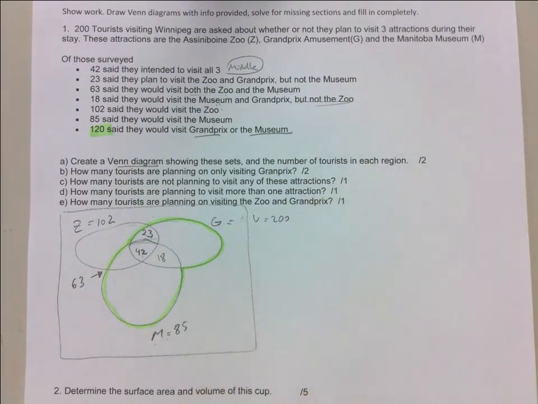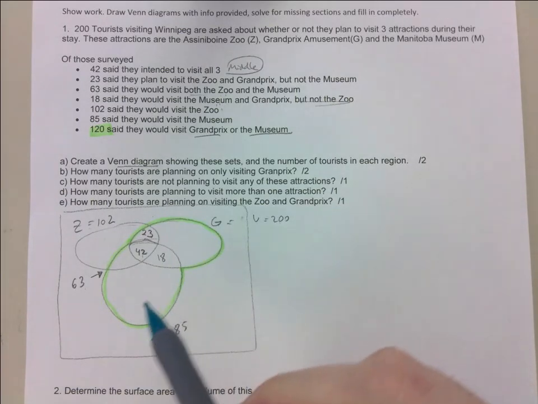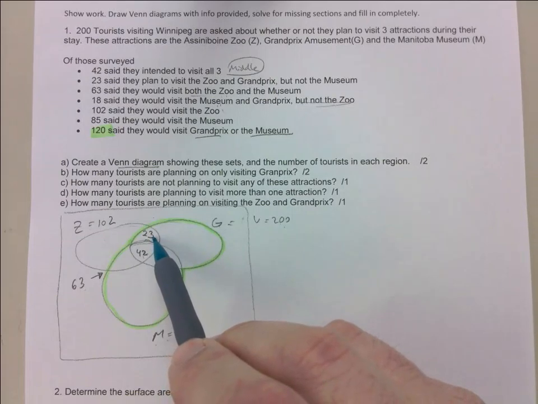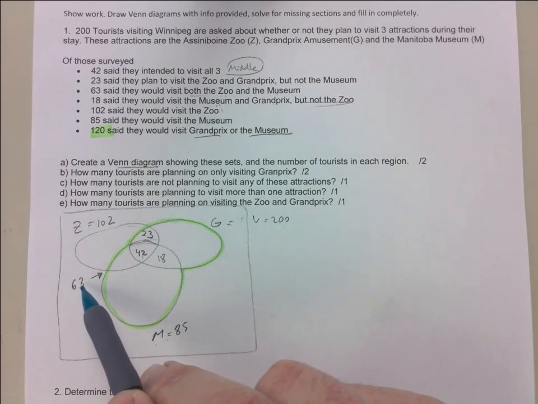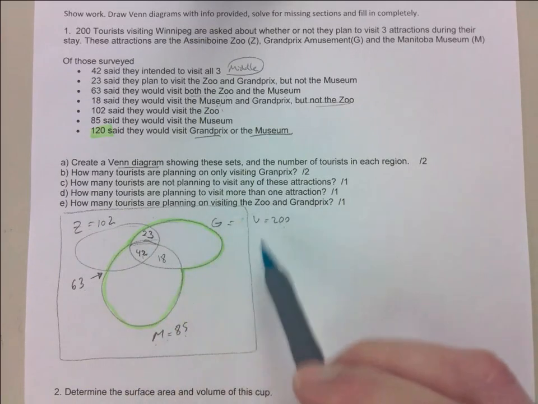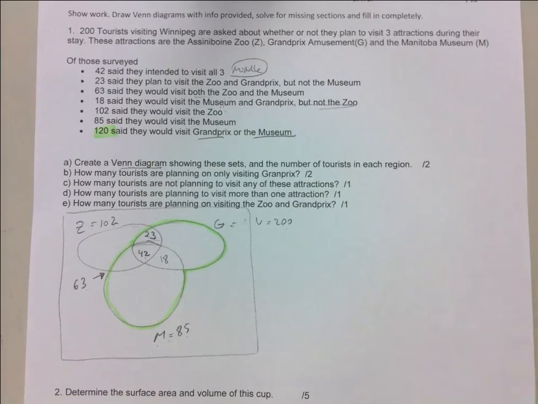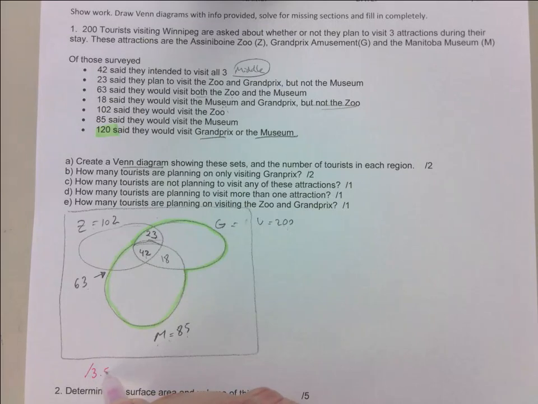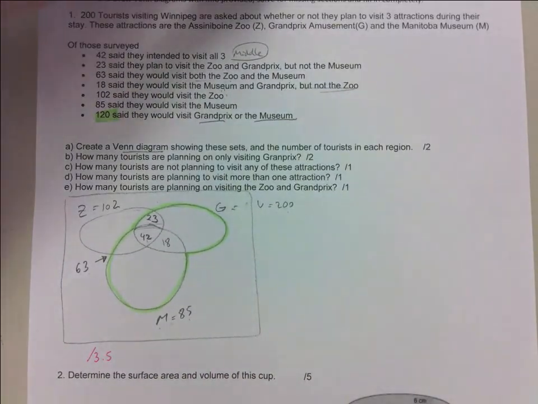Again, if your Venn diagram is in a different order, don't worry about it. The number should still go in the right section, okay? So how many marks so far? I would say if you got all of this, this is half, right? So 1, 2, 2.5, 3, 3.5. I would already give you 3.5 if you have the numbers that are just plain given to you, okay? 3.5, so I'll mark this down. This is 3.5 already as is.